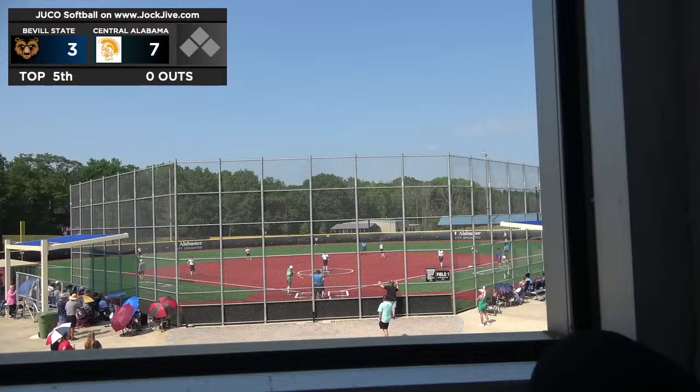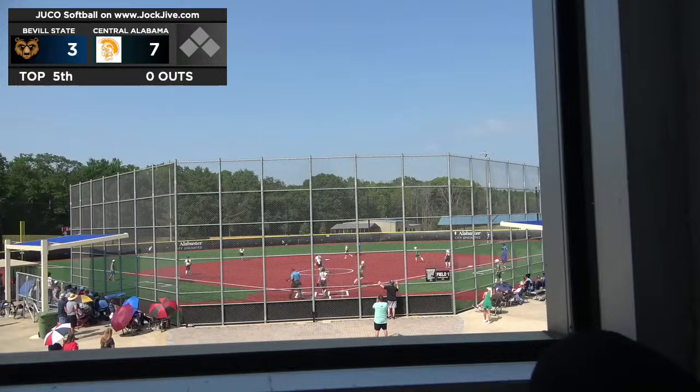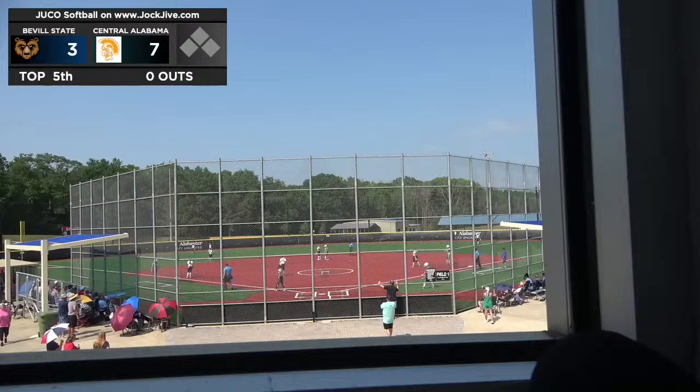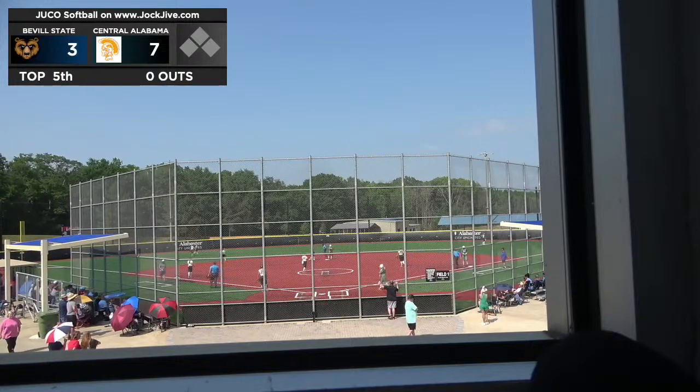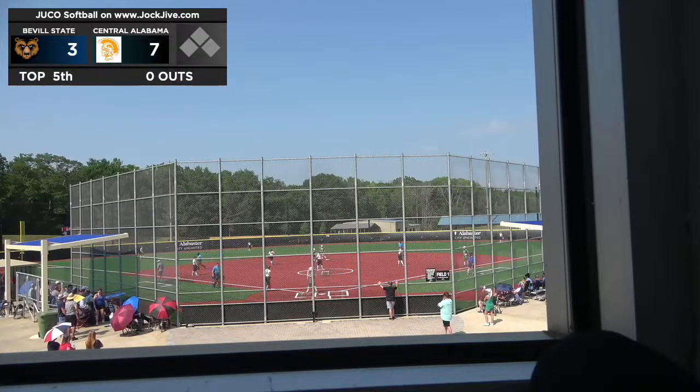Next up will be Bailey Webb. Webb, the third baseman for this Bears team, struck out in her last at bat in the third and hitting into the 5-3 play. She lines one out into left center, and it will drop for a single. So Bevill State gets 2 runners on board with 1 out. And now coming to plate will be Hartley Rice.